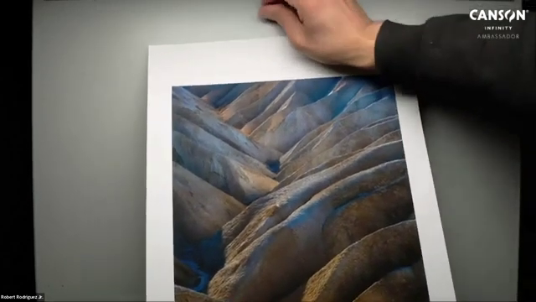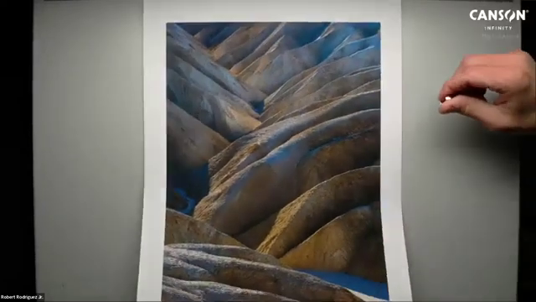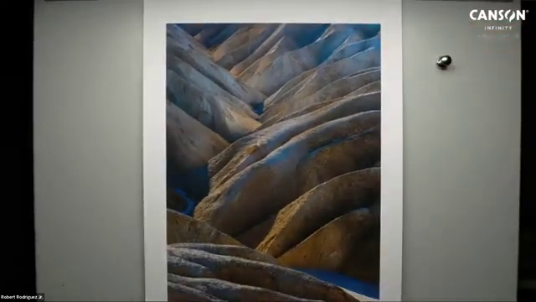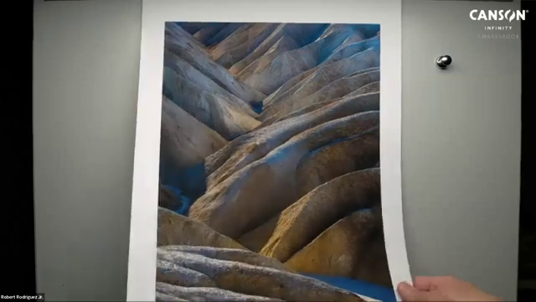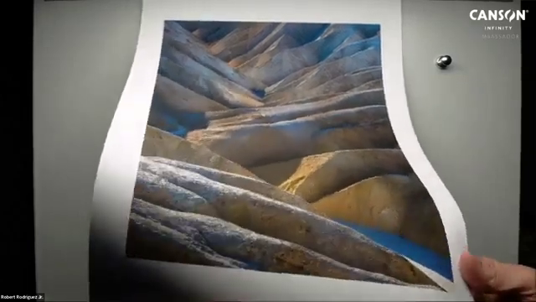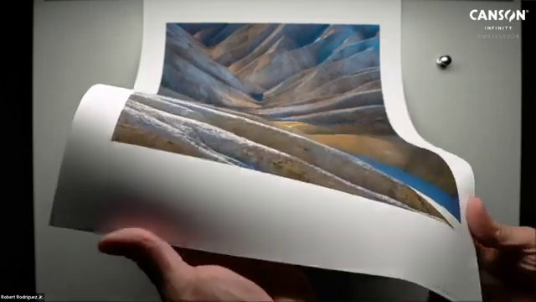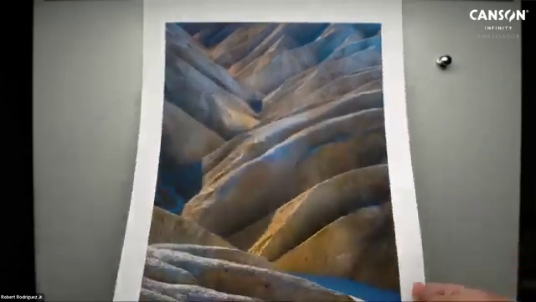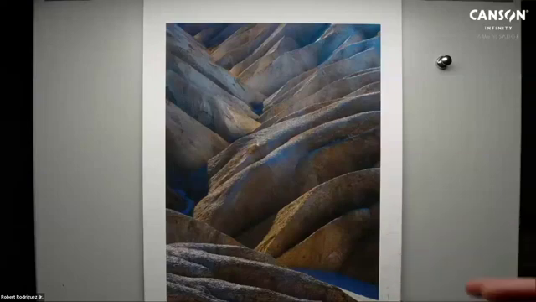Show you one more. This is Harsh Aquarelle. And once again, a very strong texture. And you can see why I chose it for this image. I hope you can start to see a pattern of why I'm choosing these papers.